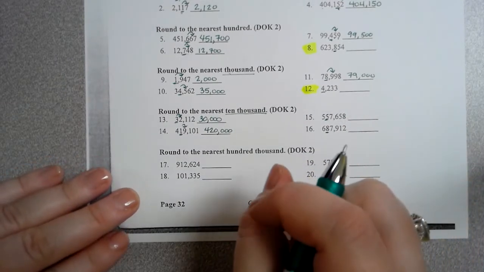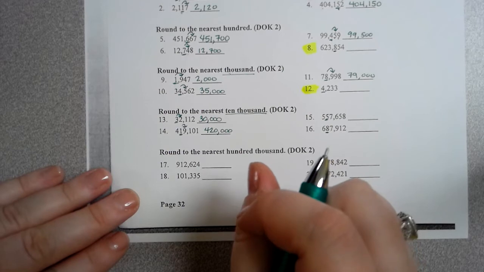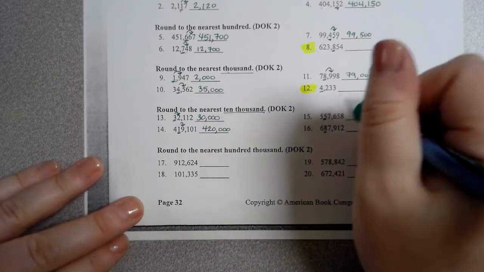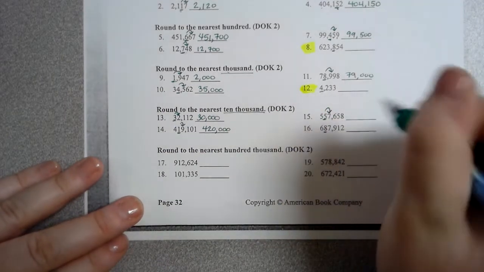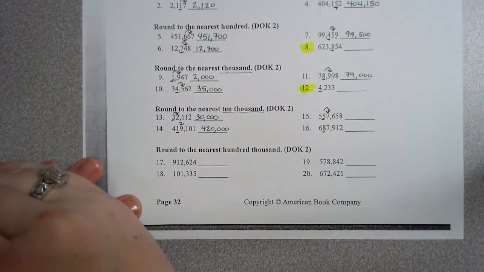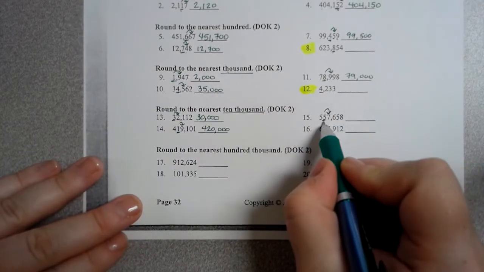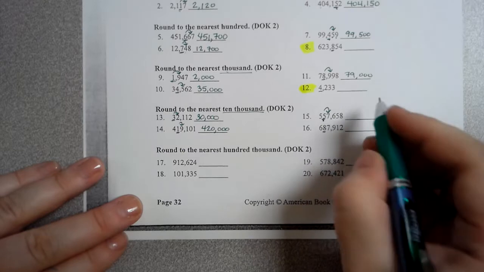Okay, I have 557,658. I'm looking to my neighbor. The neighbor happens to be greater than 5. So the number in the 10,000s place gets to bump up to a 6.